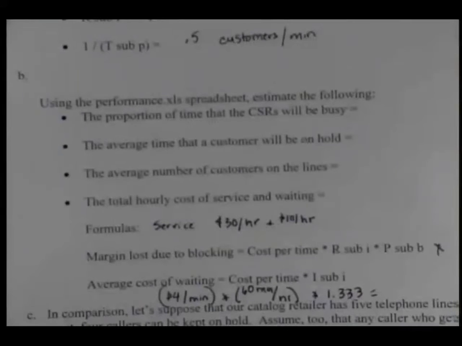And so once I finish that math, I'm going to add those together and get my total cost, right? Because in an infinite system, I don't have any blocking. Okay?